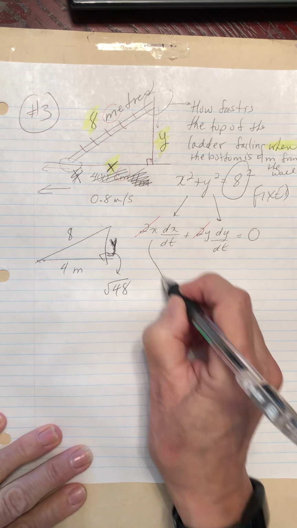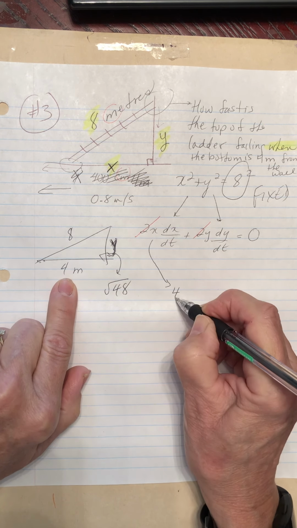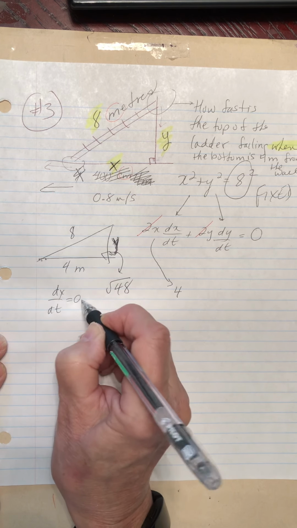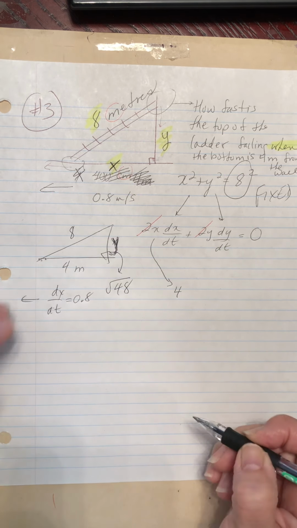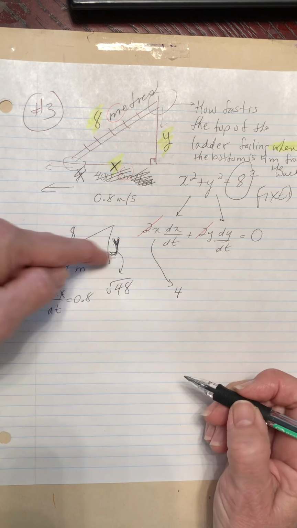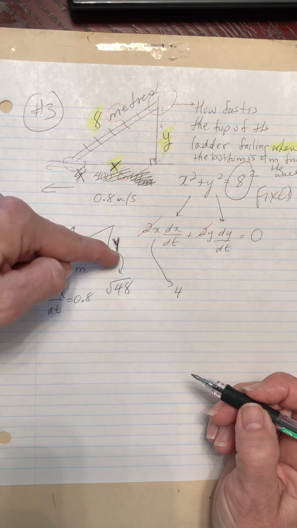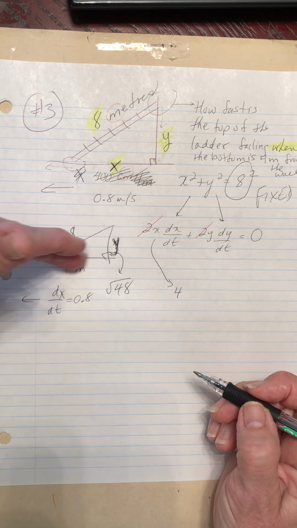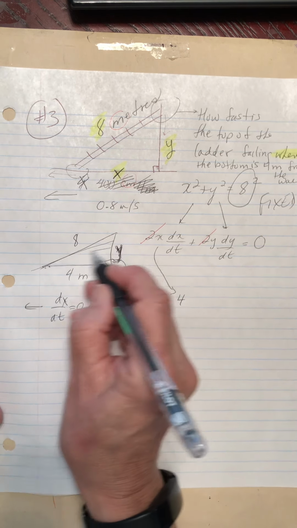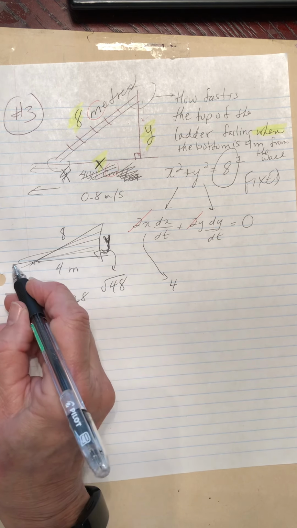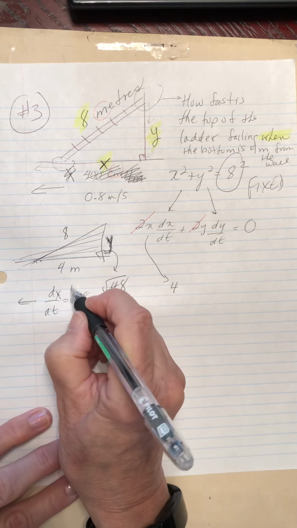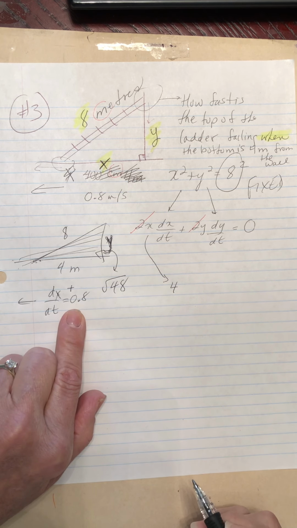So filling everything in. What's my x value? 4. So this dx over dt that they told me was 0.8. The motion is that way. Would you say that this dx over dt is positive or negative? It's positive because this side is growing as this ladder is falling down, right? Here would be the scenario constantly. So this side grows as this side falls. So this is positive 0.8.